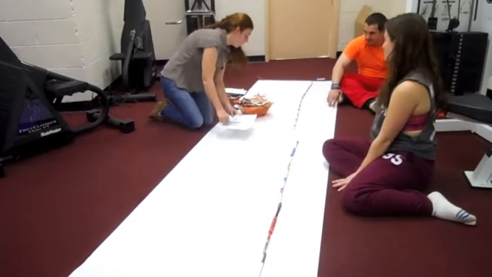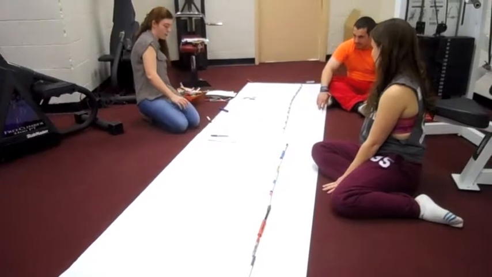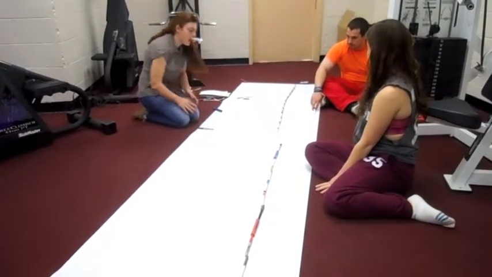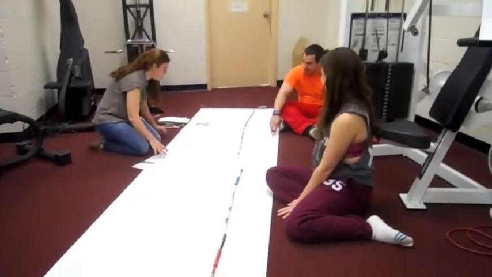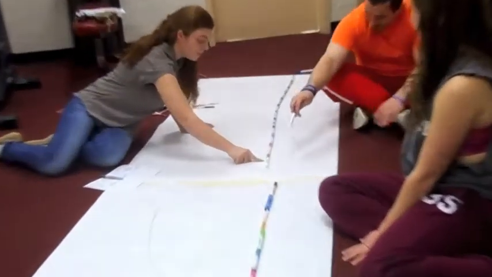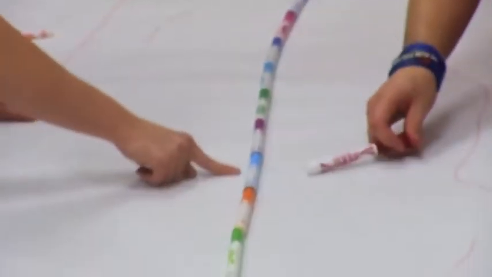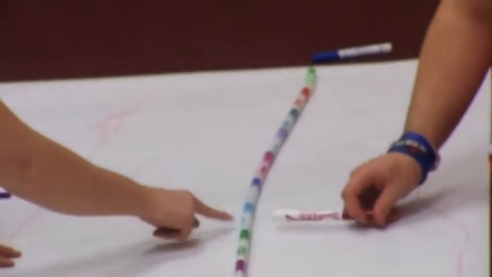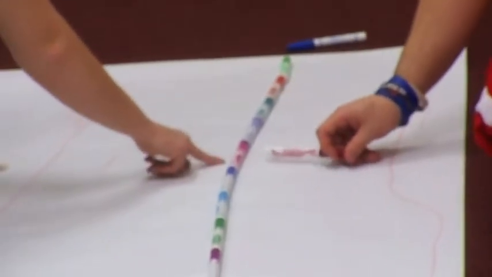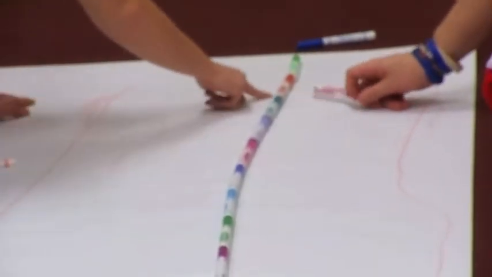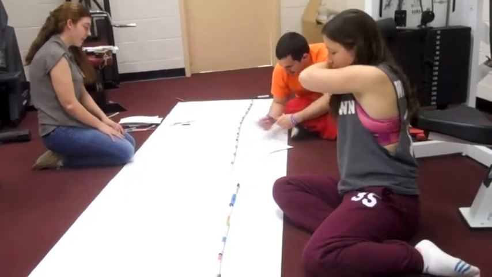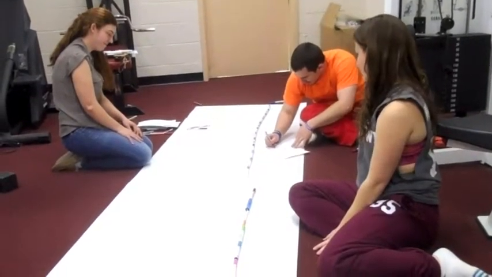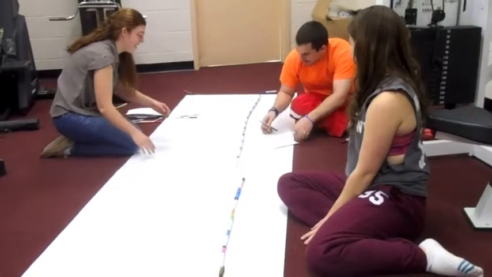Okay. Now we're going to count how many markers it took for the afternoon shadow. Which one was the afternoon shadow? Good. Okay. Let's count how many markers we have together. 1, 2, 3, 4, 5, 6, 7, 8, 9, 10, 11, 12. Could you please record that number on this? Thank you.